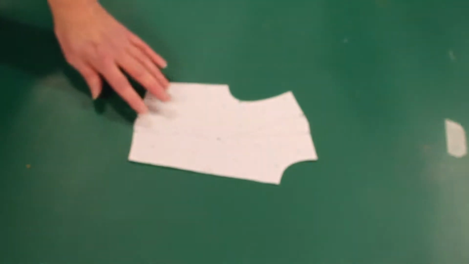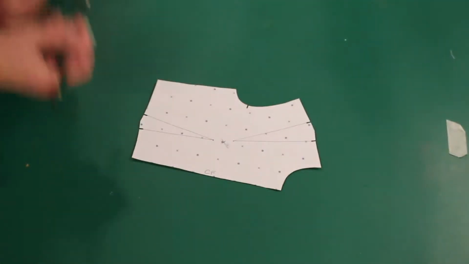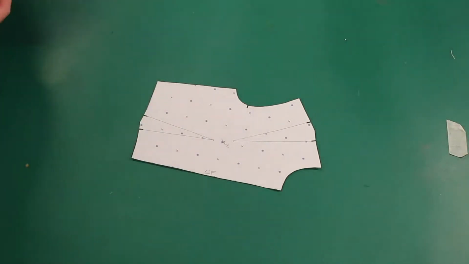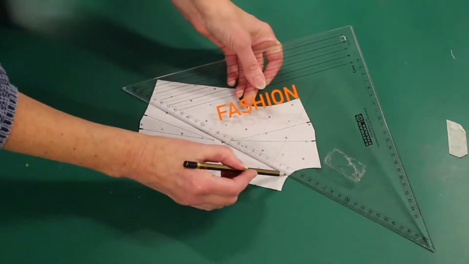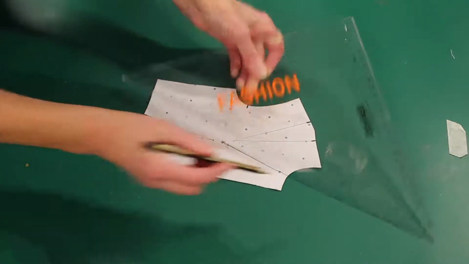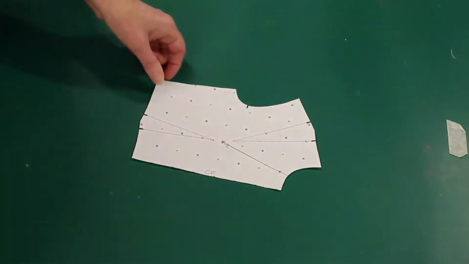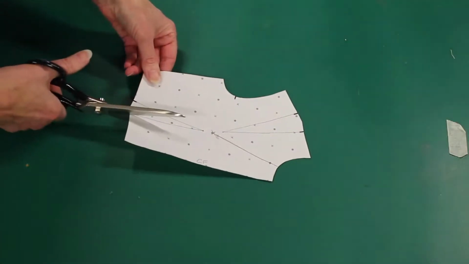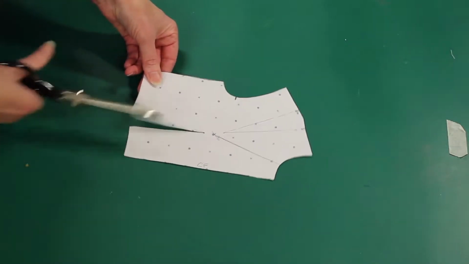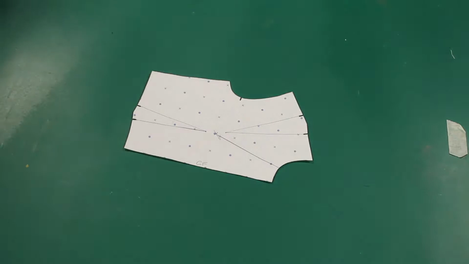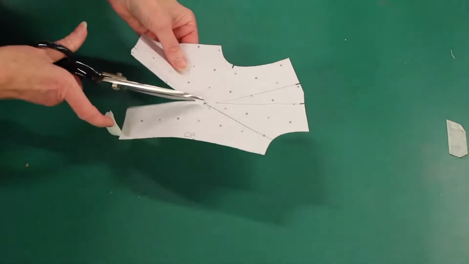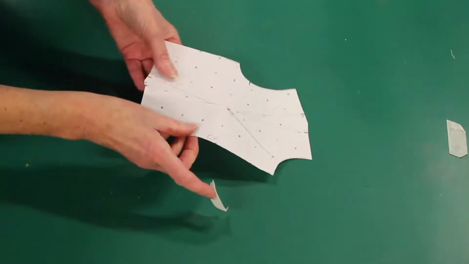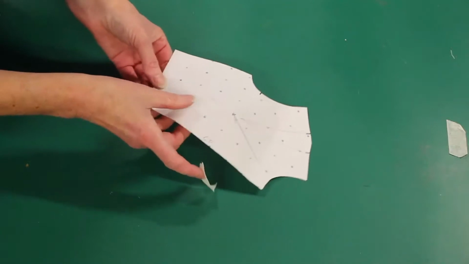So let's just do one more. Say I wanted a dart to come in from the neck. You'll find a lot of these drawings of where darts can go in your pattern cutting book. So again, I need to close these darts out. Oh, I've got to cut it up to the bust point. My mistake. Right. So close that.